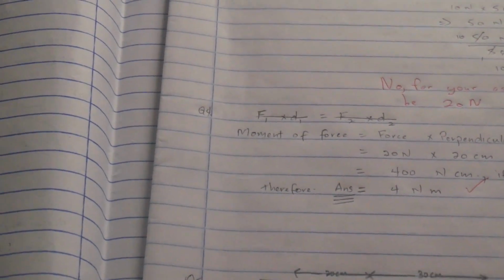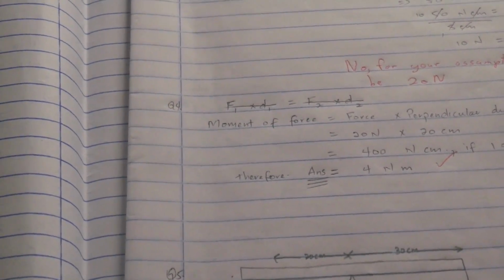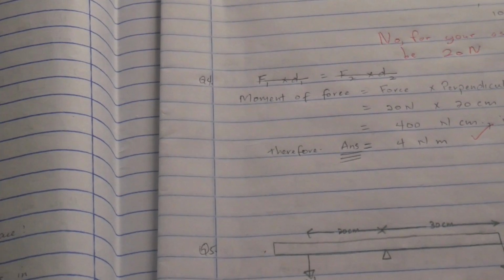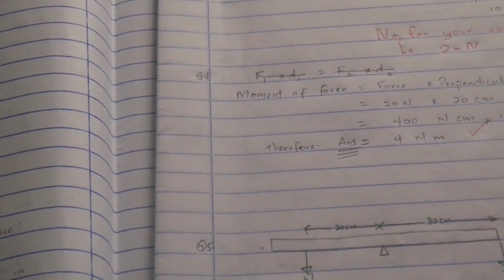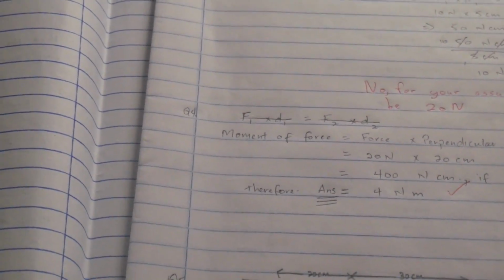Alright, number 3. In the diagram above, the distance AC is equal to CB. Calculate in both cases the force X, which is keeping the system stationary.